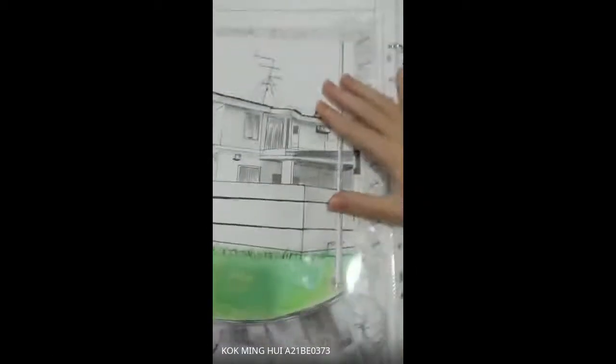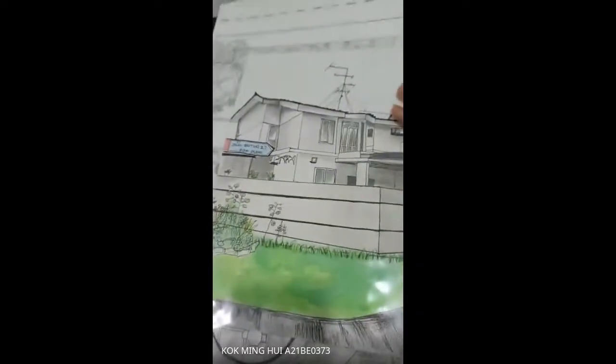Then this is the sketching. Yeah, this is my home. Oh, very good. Very nice sketch. I can also see the different type of line, thickness, and some detail. Very good. This is another sketch, also in front of my home.